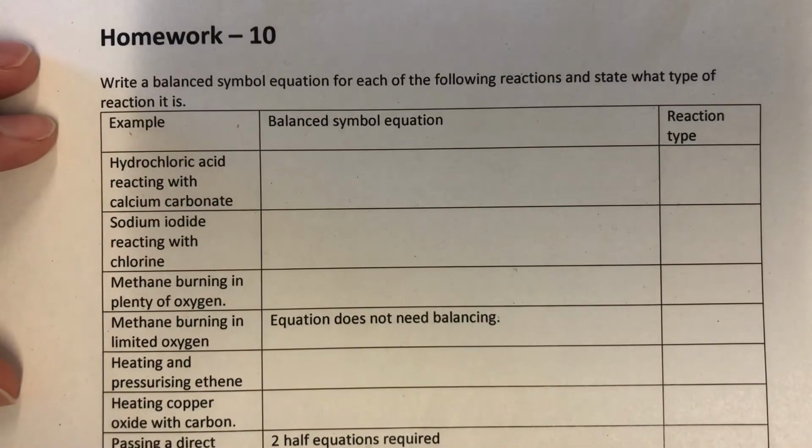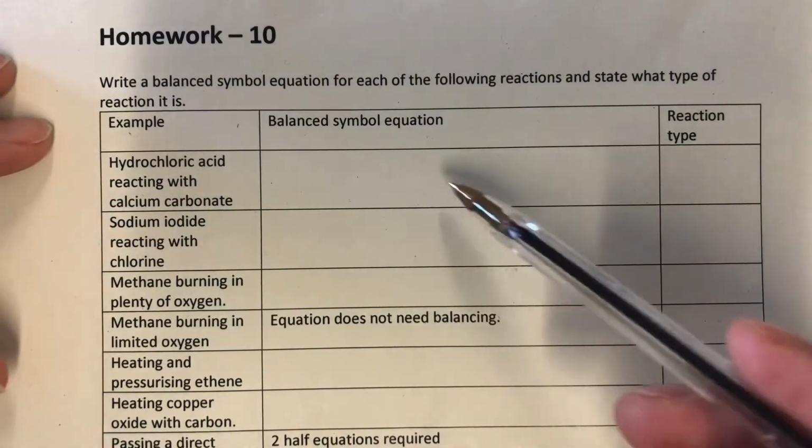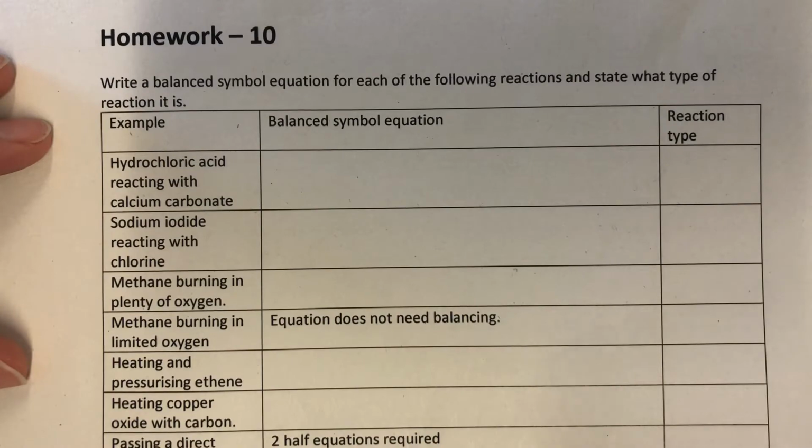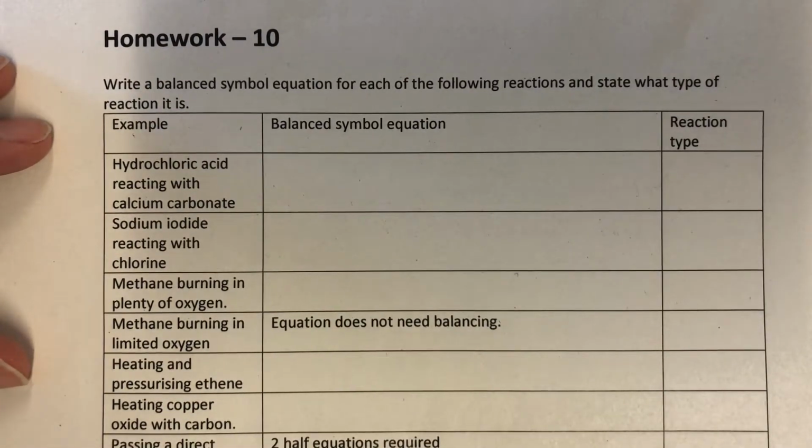Year 11, homework 10. We've got one of these summary tables again. Again, I don't think you're ever going to get a table like this in the exam to fill in, but there's lots and lots of information here that's needed to fill this table in, pulled from all different parts of the specification. I'll try and point out where from as we go through it.